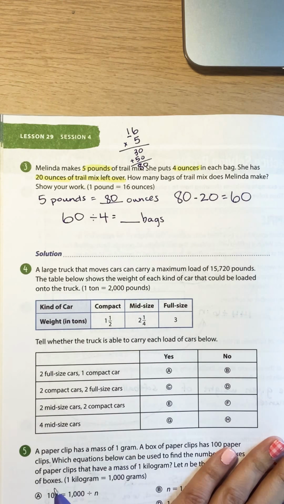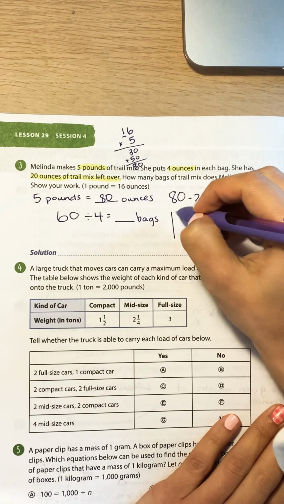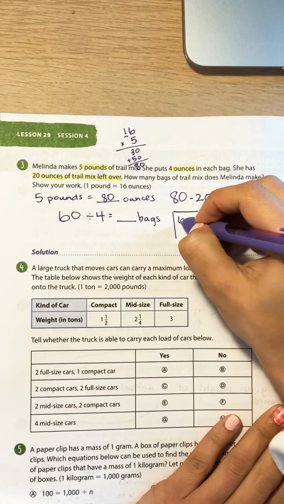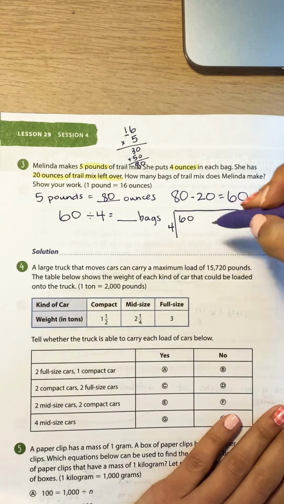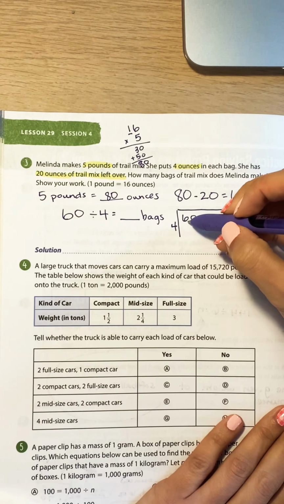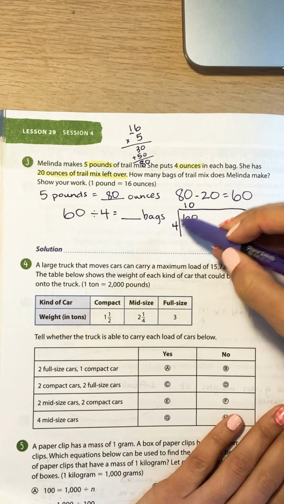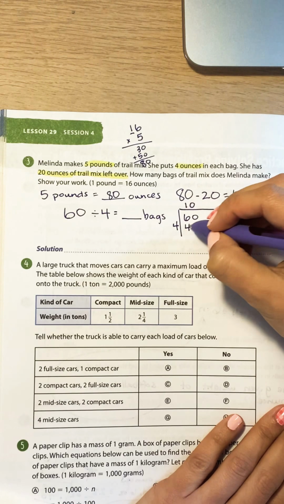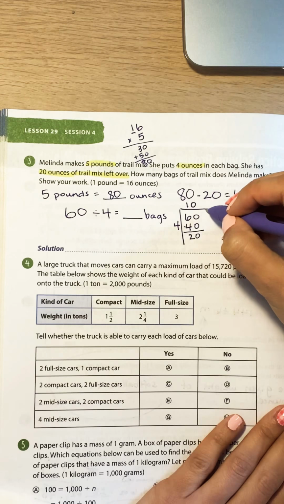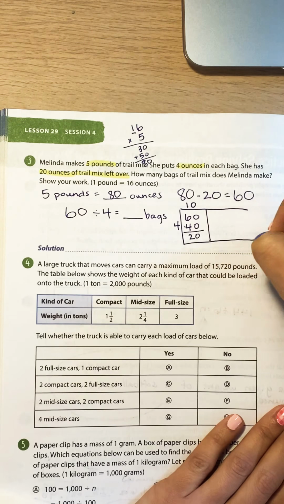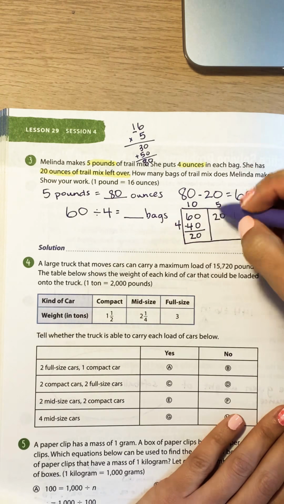Okay, so to do 60 divided by 4, I'm going to do a little area model over here. Dividend, divisor. How many groups of 4 can I take out of 60? I'm going to start by taking out 10 groups. 10 groups of 4 is 40. If I subtract, I'm left with 20. So I move 20 over. I can take 5 groups of 4 out of 20.